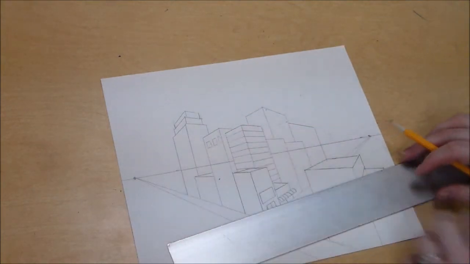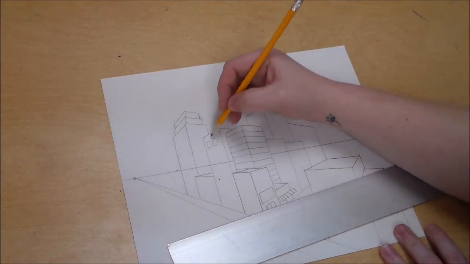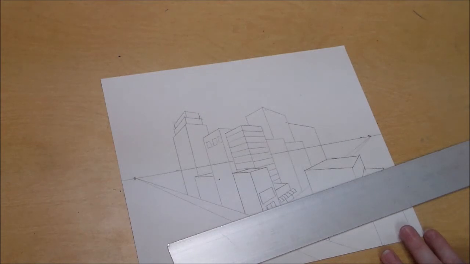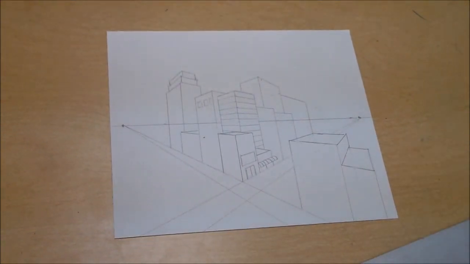And you can have the individual windows if you would like. But the tops and the bottom have to be lined up with the vanishing point. Okay, keep practicing doing buildings, windows, doors, awnings, signs, and then you will move to the next step, which is making this drawing your own by adding your own details to it.